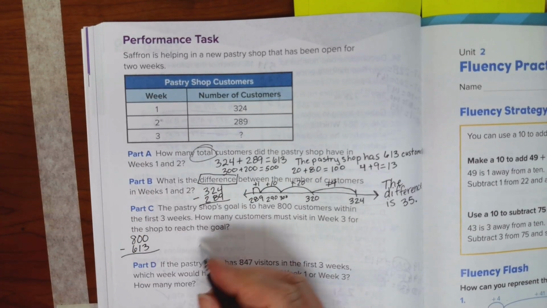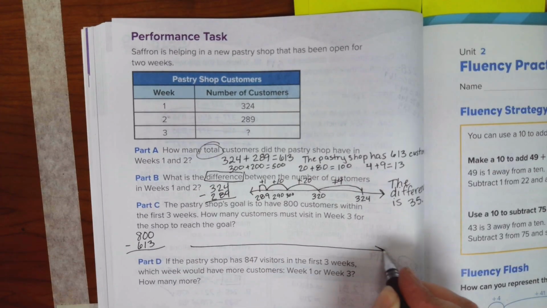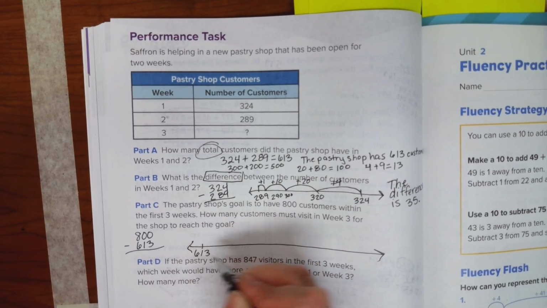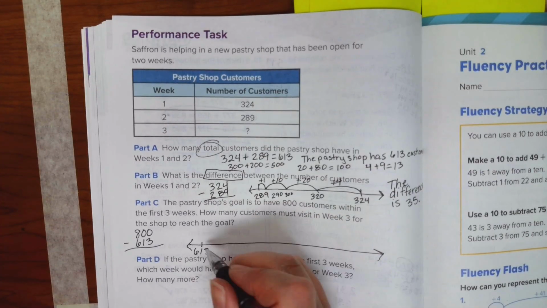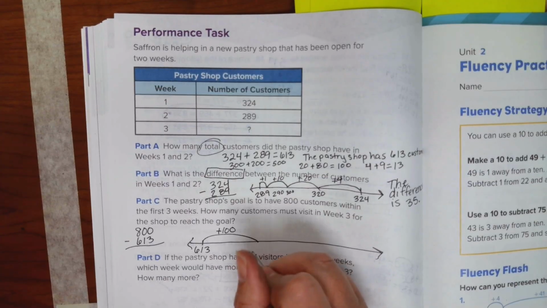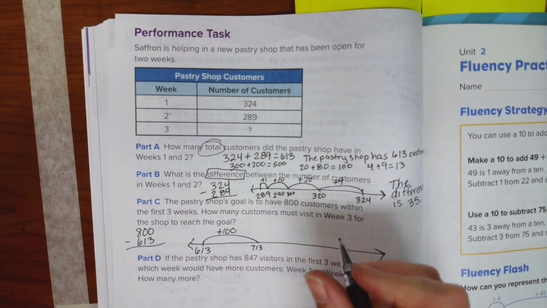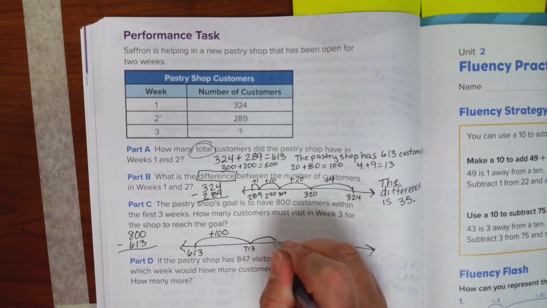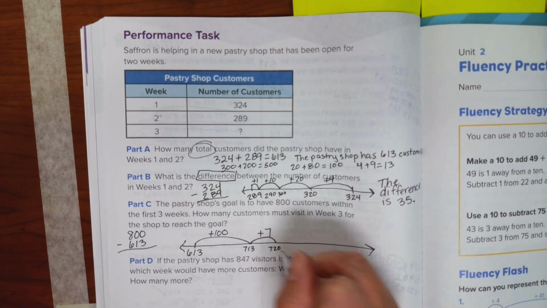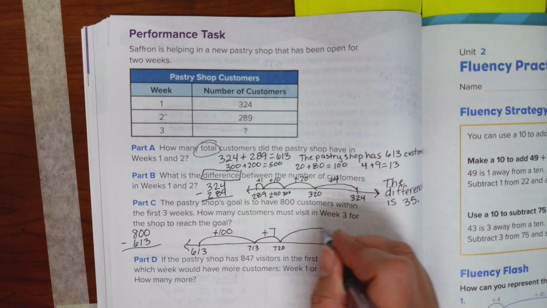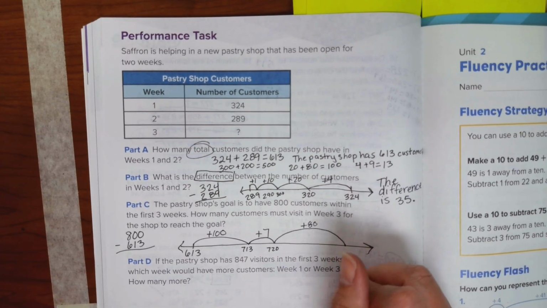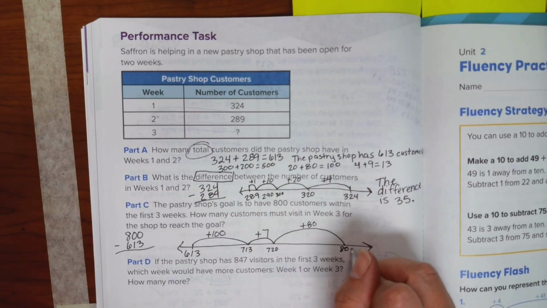I'm going to go with my number line again. If I start out at 613, I know I can jump to 713, and that's plus 100. So 713, and if I jump 7, that's going to give me 720, and then I know I need to jump 80 more to get me to 800.